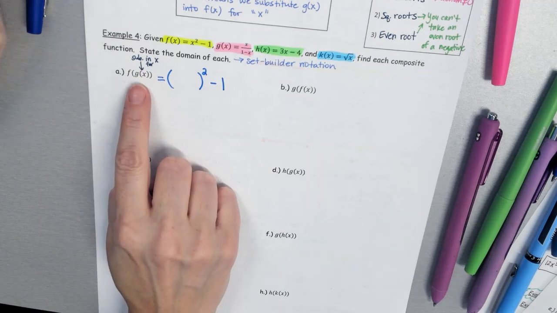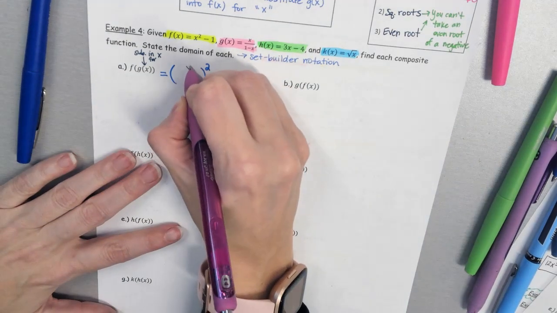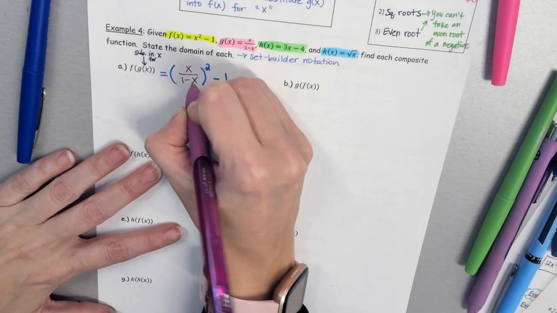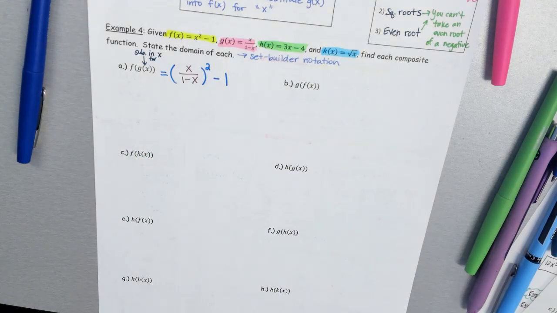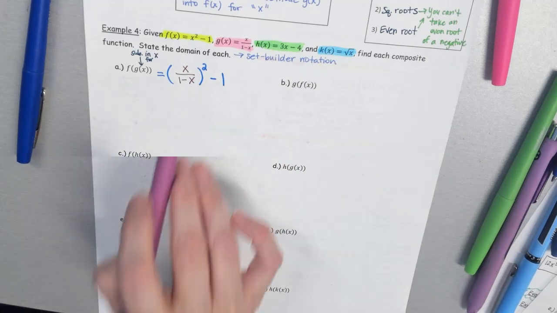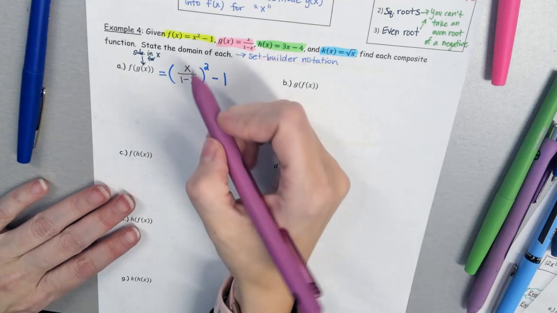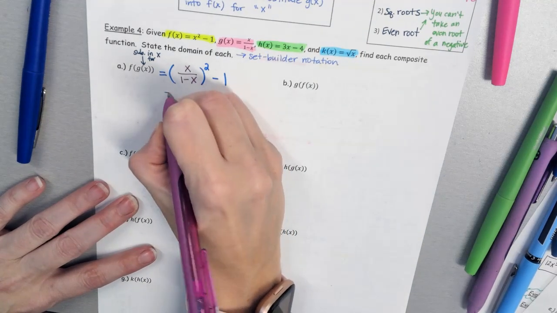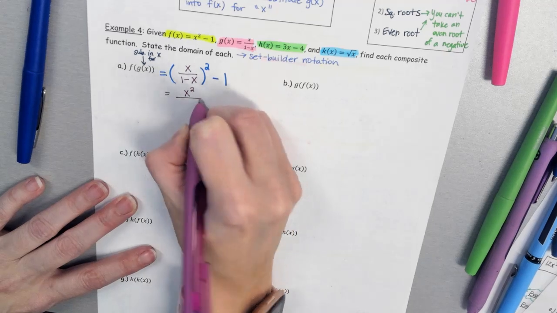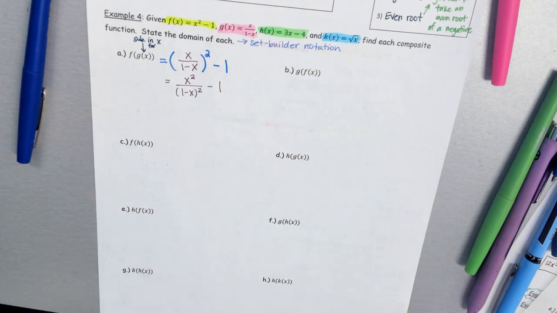We have to plug g of x into this expression. So g of x is x over 1 minus x. That's what you have to plug in. So you have x squared minus 1, you're going to plug in g of x, and then you're going to simplify. When you simplify, remember that you have to square the top and then square the bottom. So this is x squared over 1 minus x squared, minus 1.